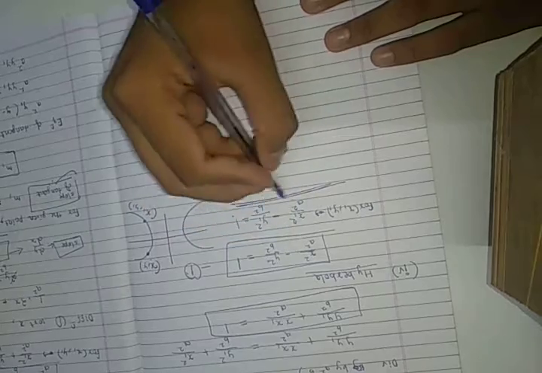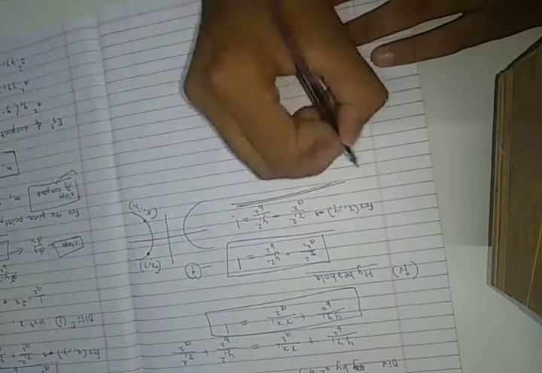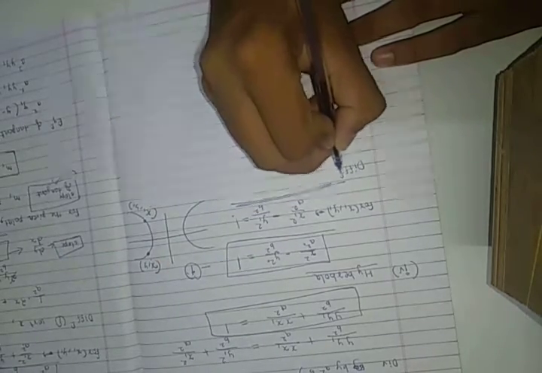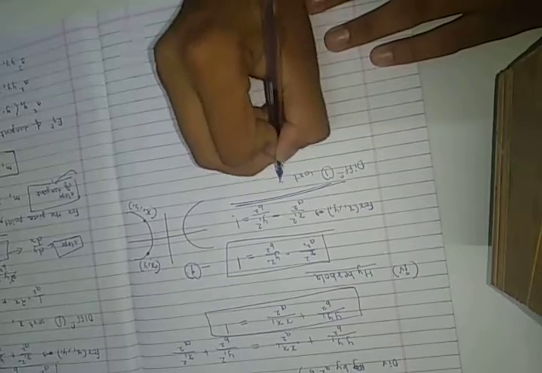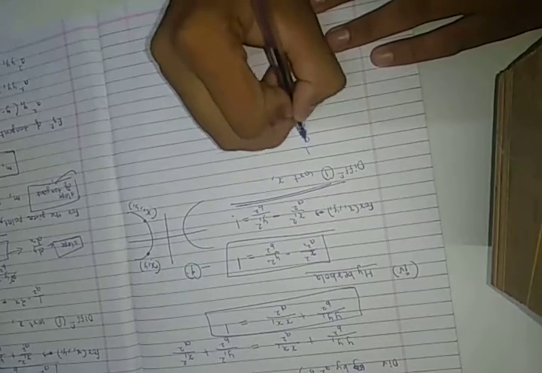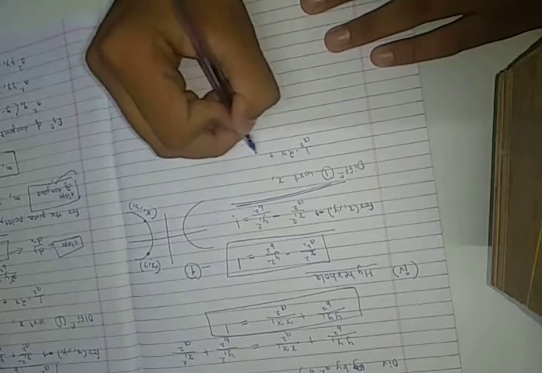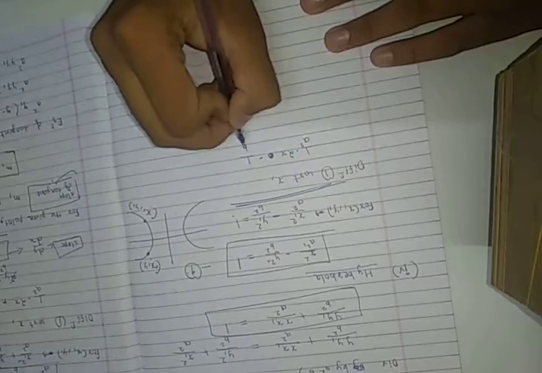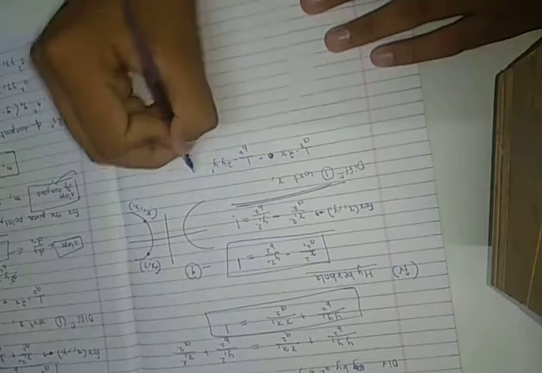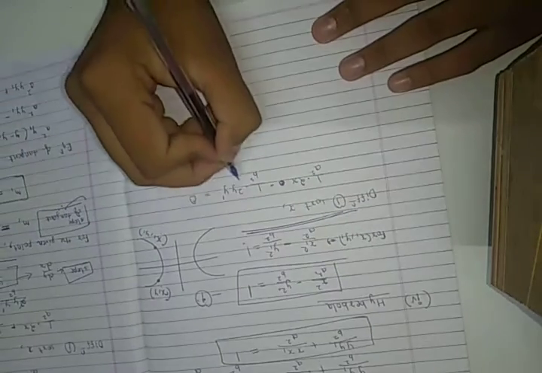Okay, so let's differentiate this first equation with respect to x. We get 1 by a square is constant, taking it out, 2x, since differentiation of x square is 2x, minus 1 upon b square into 2y, y dash is dy by dx, is equal to 0.